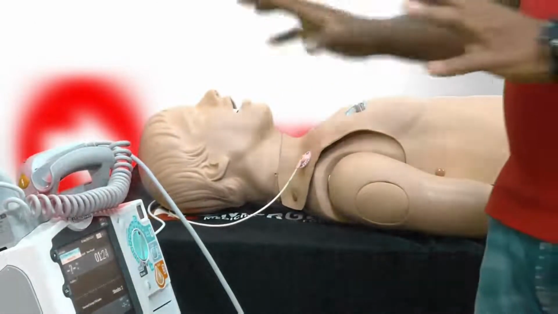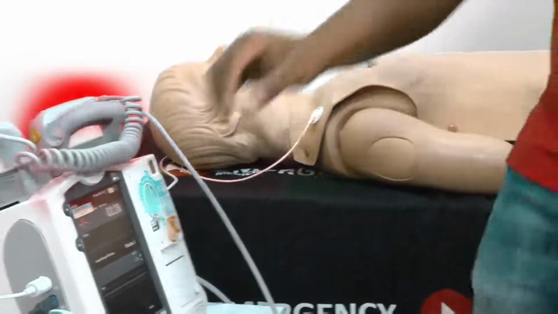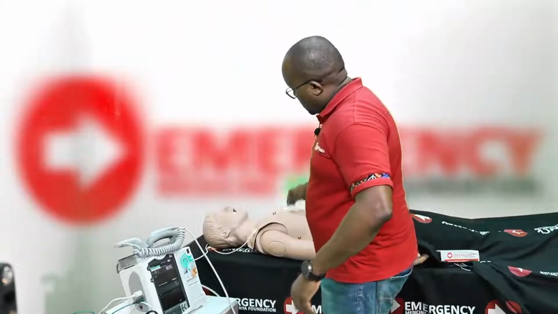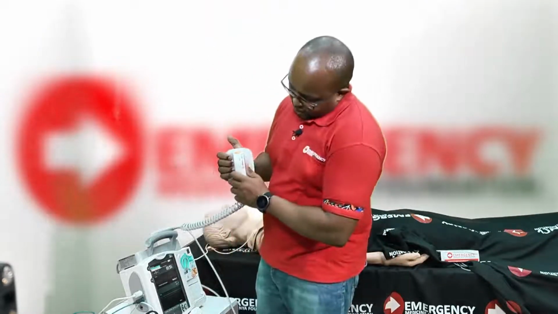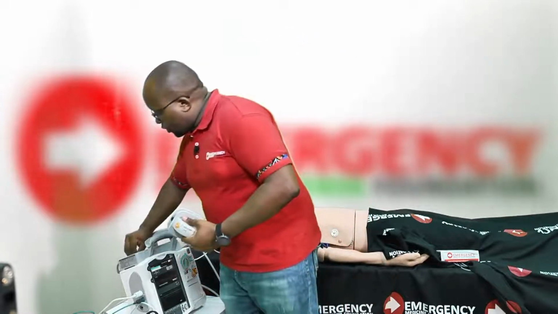So that's very simple. Using paddles, you quickly check the patient's rhythm and shock the patient if indicated with ventricular fibrillation. When you're using paddles, there are normally some lights here. So if you noted, the two things I did.